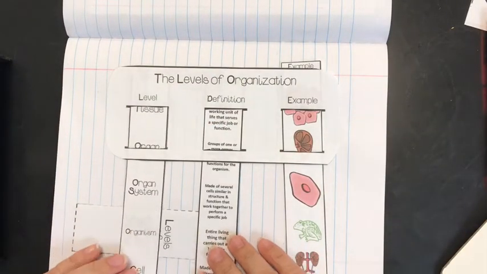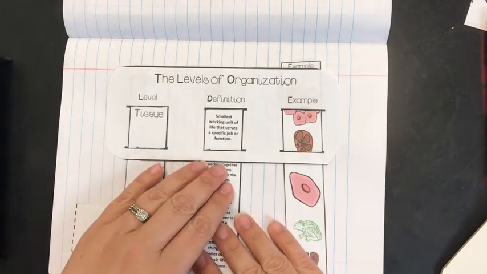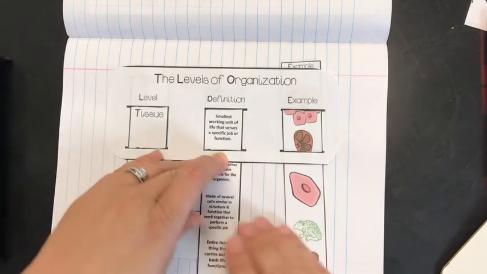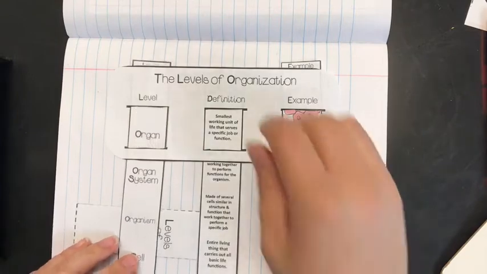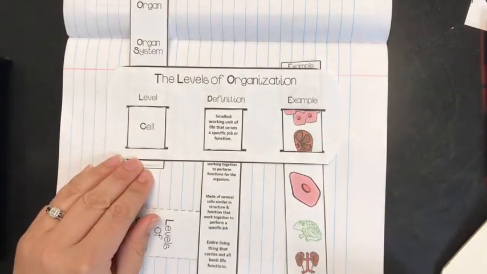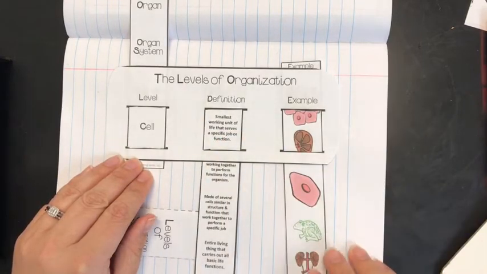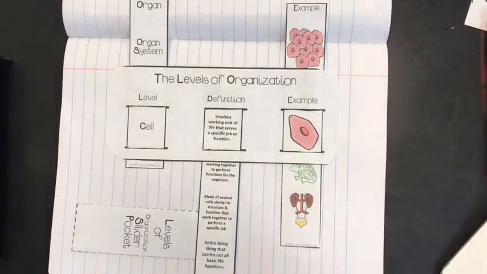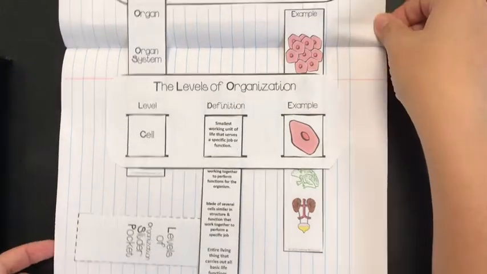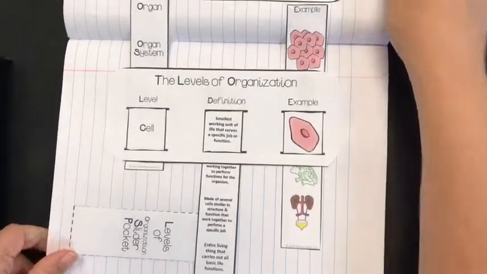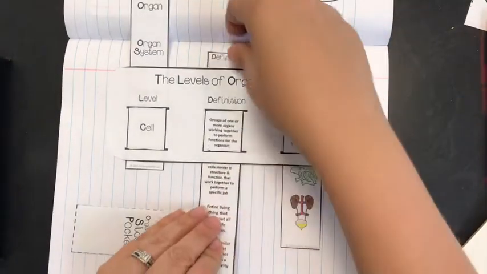And so to look at these, like let's say that we're looking at the smallest working unit of life that serves a specific job or function. The smallest thing, why guys, that's a cell. So I can line it up here with cell. There's my definition of cell. And then I want to find my picture of cell. Ta-da! And you can quiz each other, because if you do the thing on this side correctly, this will be your answer key. And then you can do little challenges. You can challenge your friends in class.